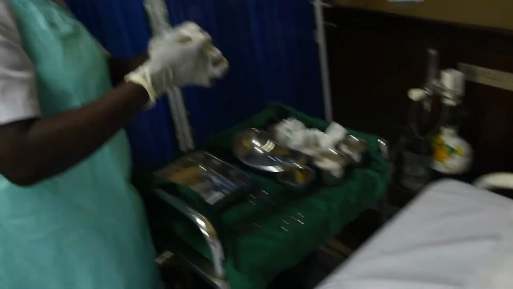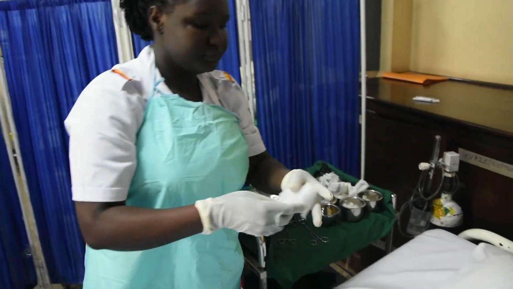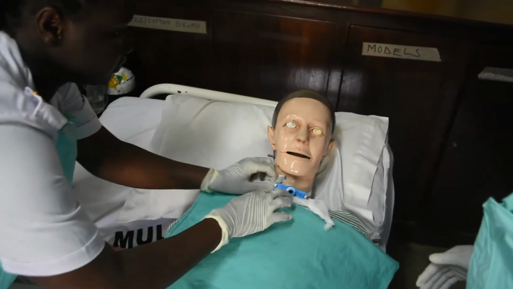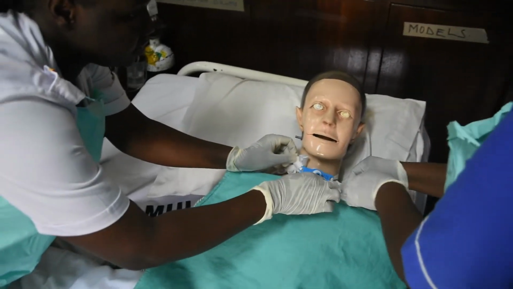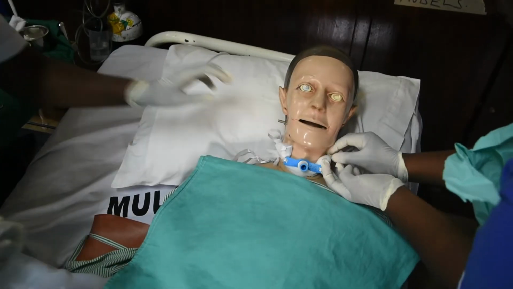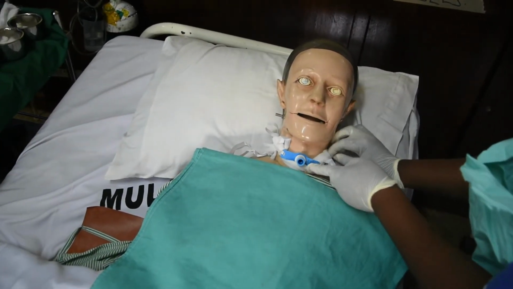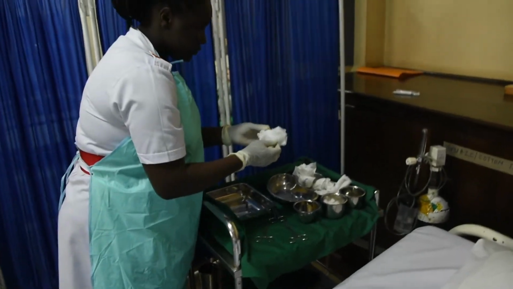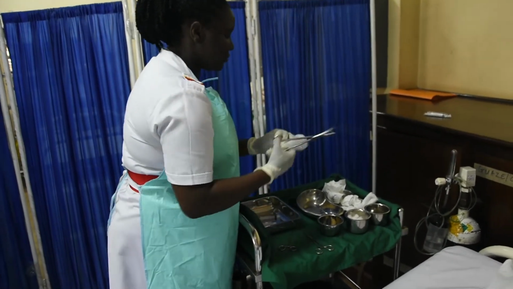So after that, we have to get a piece of gauze swab. And then lastly, we still get a piece of gauze swab. We cut a small layer.